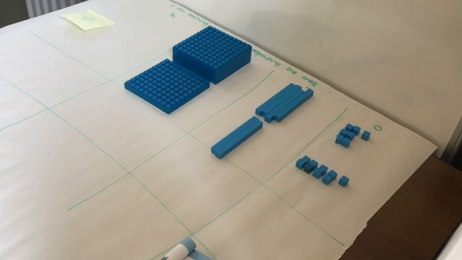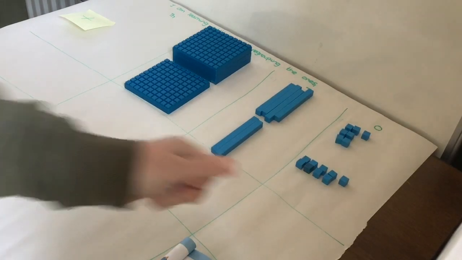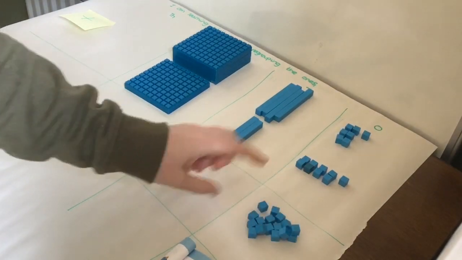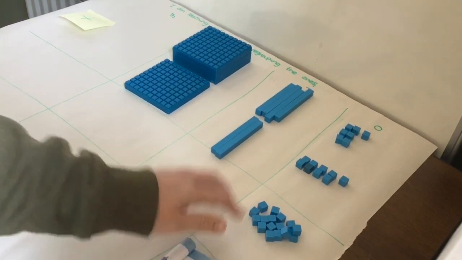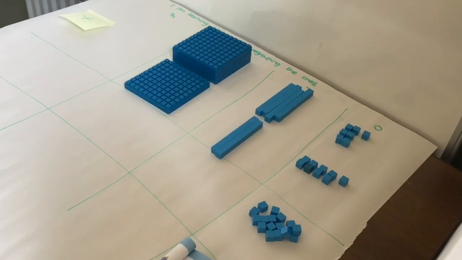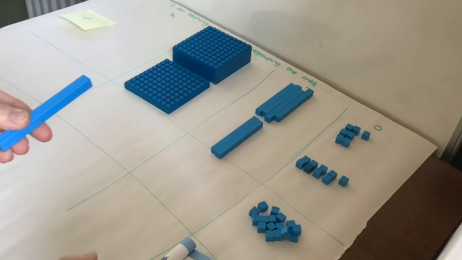There's 2, 4, 6, 8, 10, 12, 14, and 16. Now my 16 ones, I can't put them into there because that's 2 digits and we can only have 1 digit in here. But my 16 ones can be regrouped. I can regroup them into tens and ones.